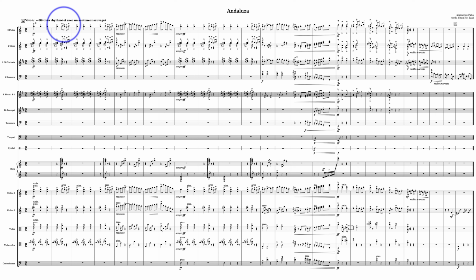Maybe drop down to forte or mezzo forte here, and then you have some place to come back to fortissimo, right? So maybe some variation is called for.